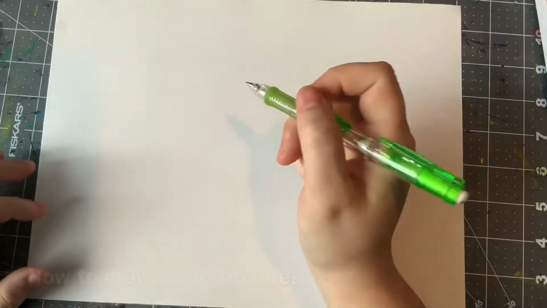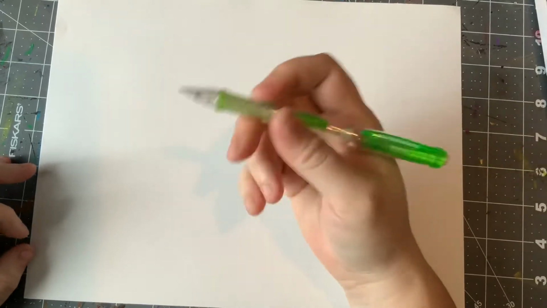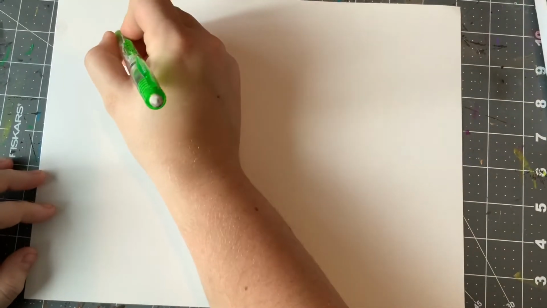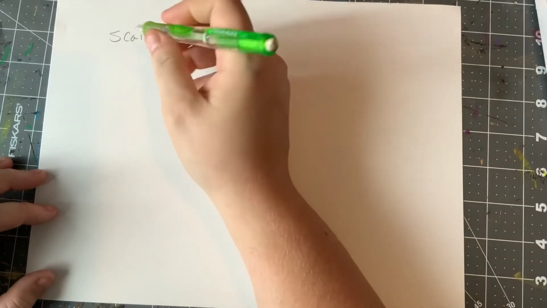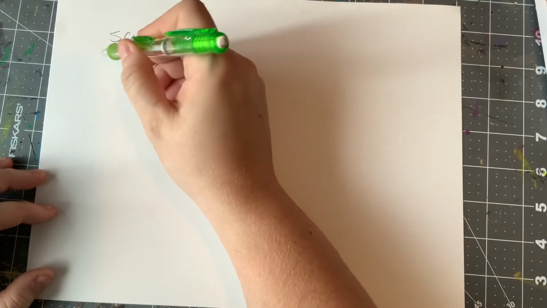Hey guys, today I'm going to show you how to draw some textures. So first let's start off with one of the favorites, scales. People love to draw scales, but they tend to mess up a little bit by doing this.